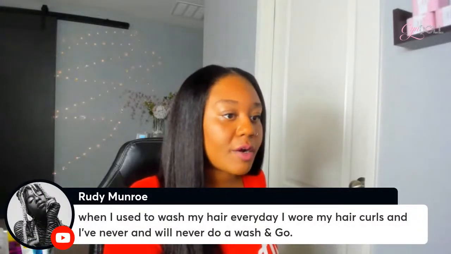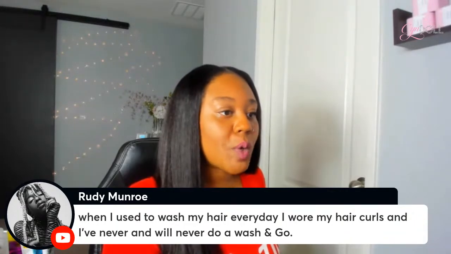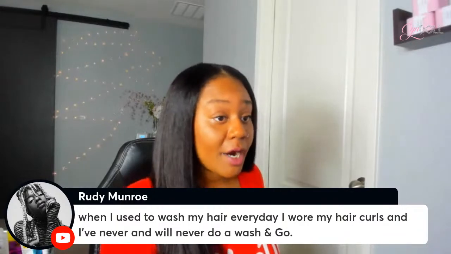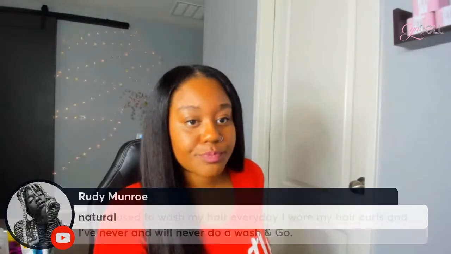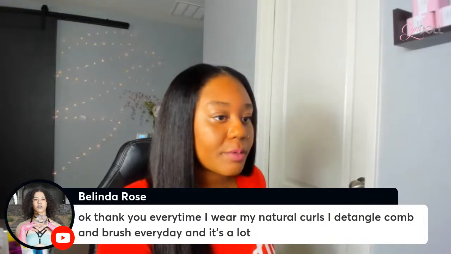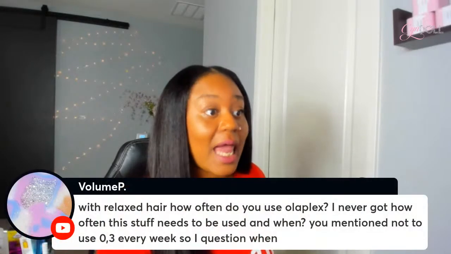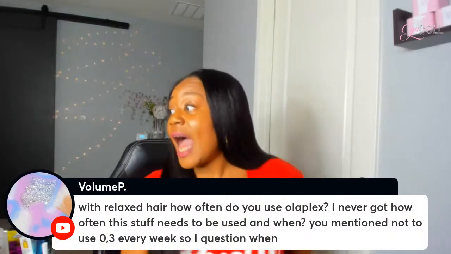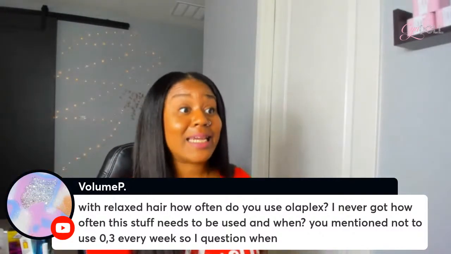When I used to wash my hair every day, I wore my curls, and I've never and will never do wash and goes. Thank you, Lord. Every time I wear my natural curls, I detangle and brush my hair every day, and it's a lot. It is a lot. If that's what you want to do, then fine. But I just need y'all to know, wearing your natural curls is not an easy task.